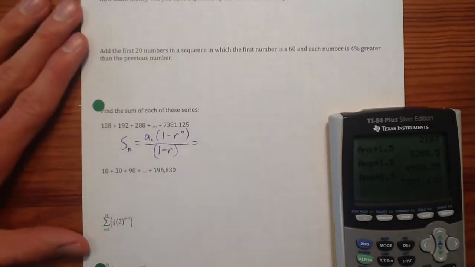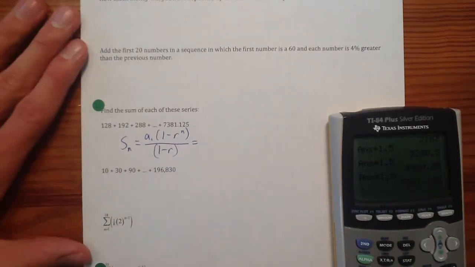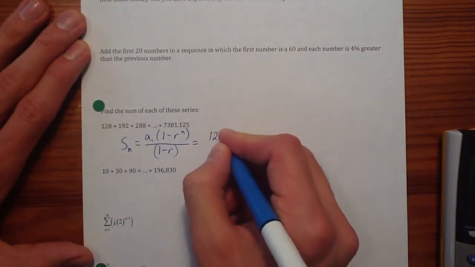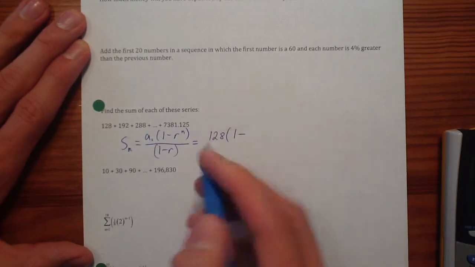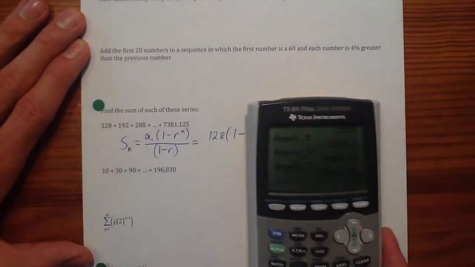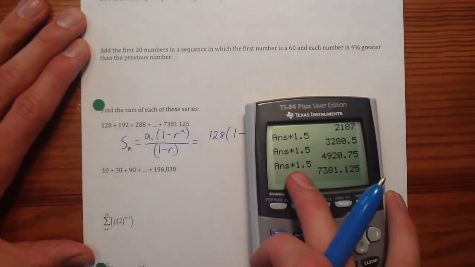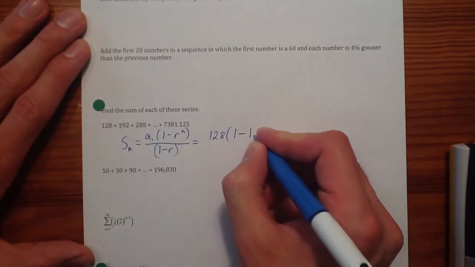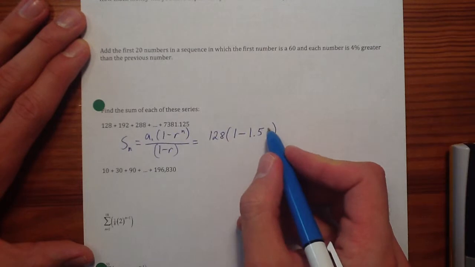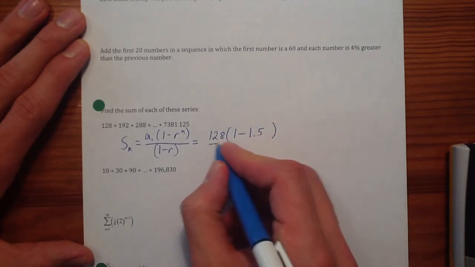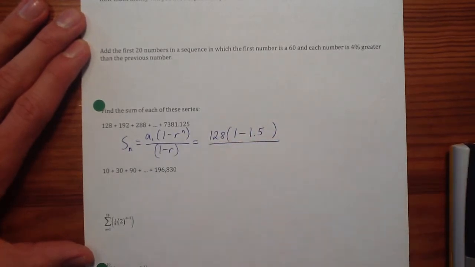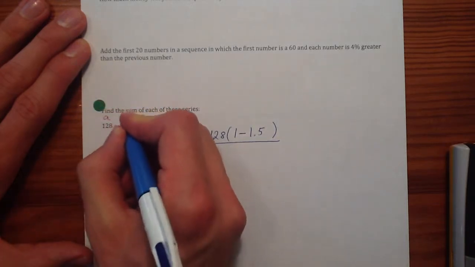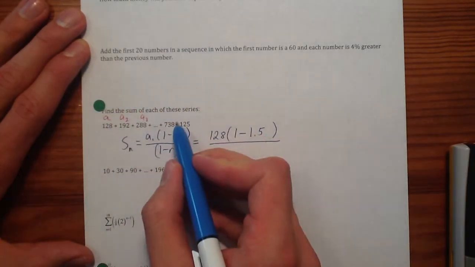And so what we need to do is fill in the numbers. So here's the easy part. We know what a1 is: 128. 1 minus r. Well, we just found out what r was. It's 1.5. See? 1.5 right there. So 1.5, and we need to raise it to the n power, but here's the problem. We don't know what n is. See, if we were to count and we said, well, you're a1 and you're a2 and you're a3, we don't know where this one ended.